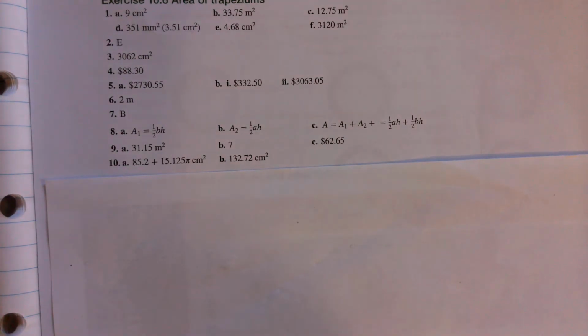And all of the answers. If you have not got the correct answer, go back and look through it and see if you can work out where you've made your mistake. Good luck.